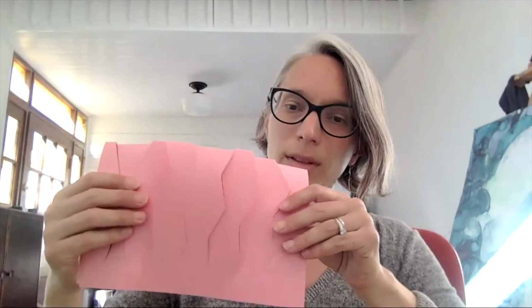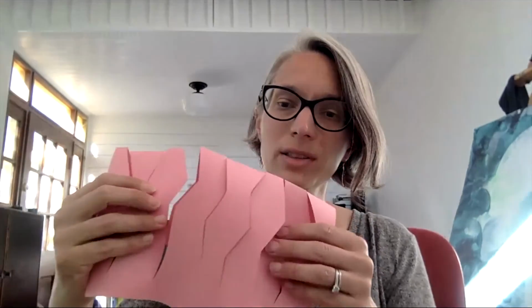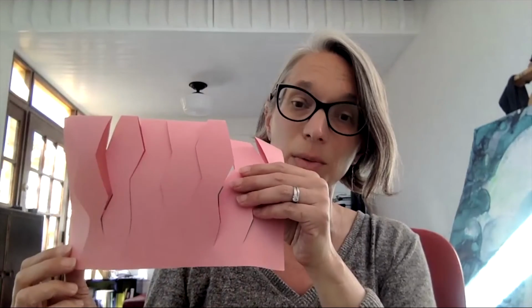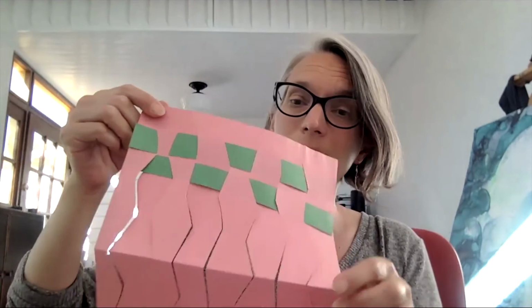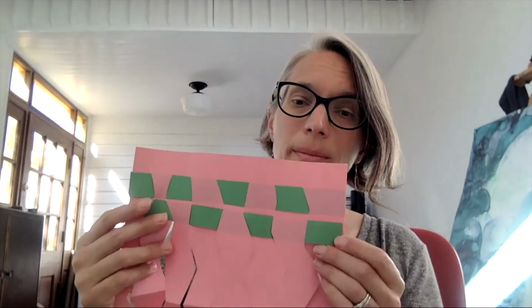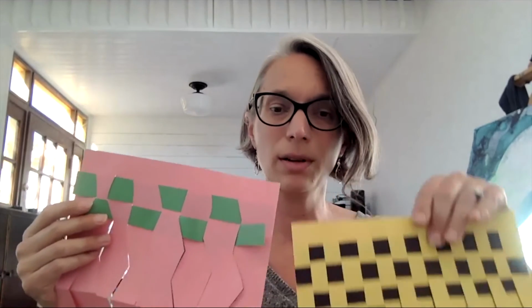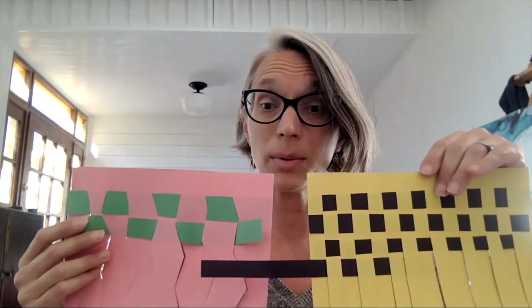Now, something interesting you can do, like the one I had that wasn't a checkerboard, you take your paper and you cut it not in straight lines, but in zigzags all the way down. Remember, you have to leave this piece here, otherwise it'll fall apart. And then when you weave it, you get not a checkerboard, but kind of a non-traditional pattern versus this straight checkerboard.